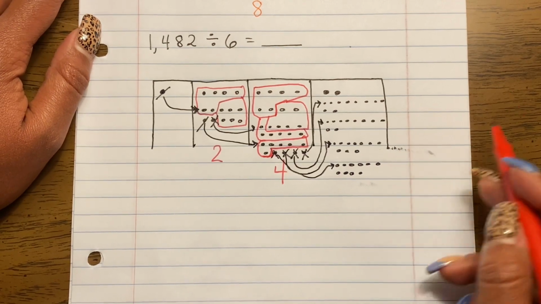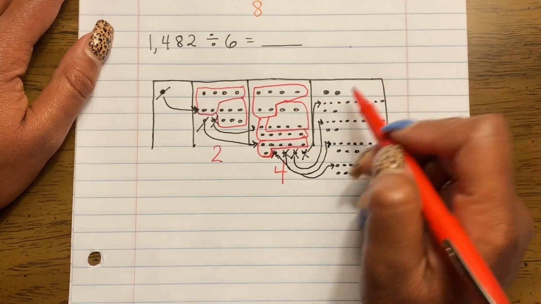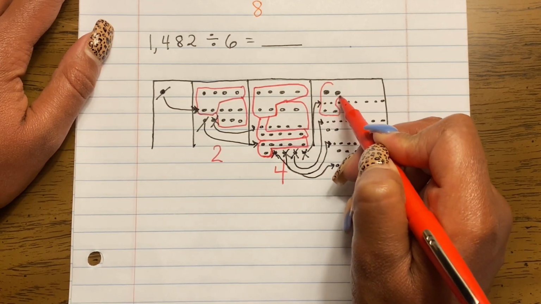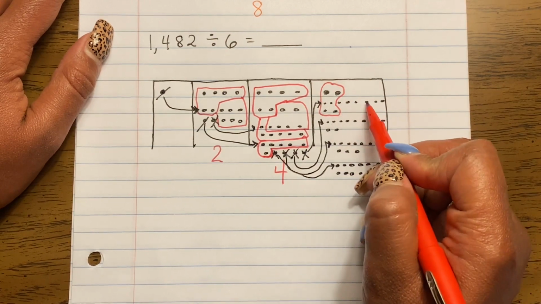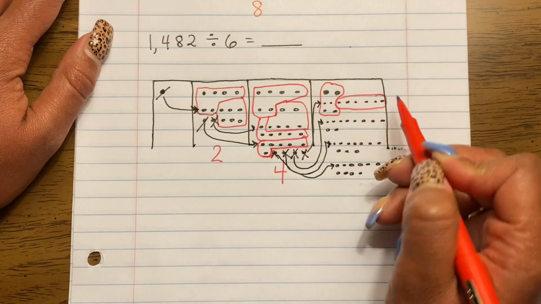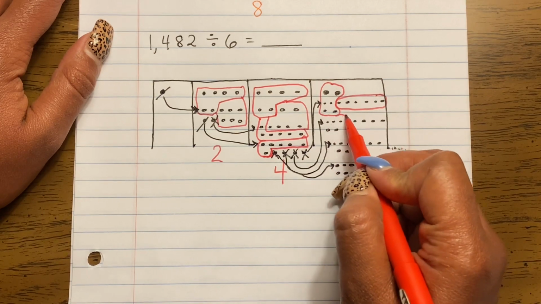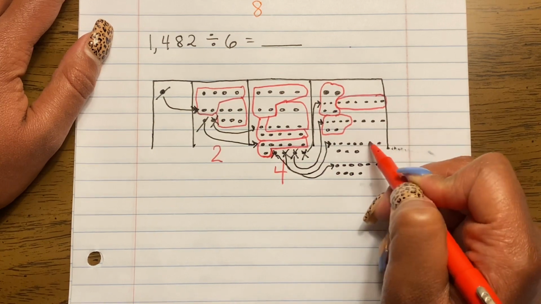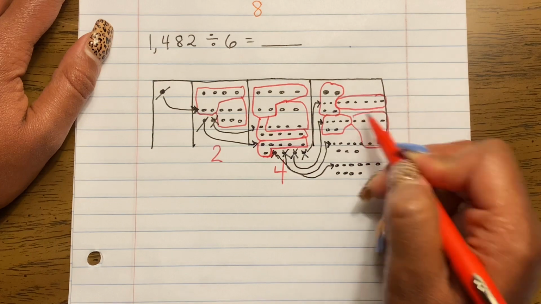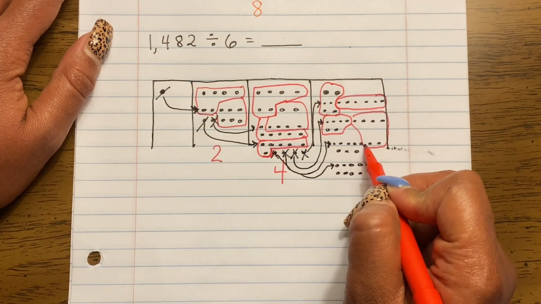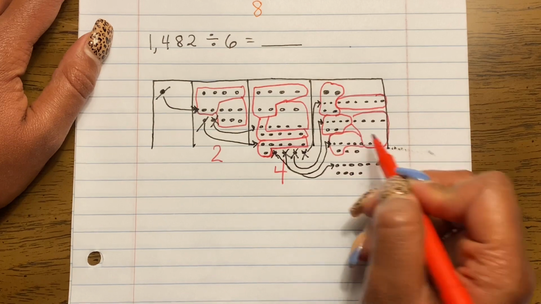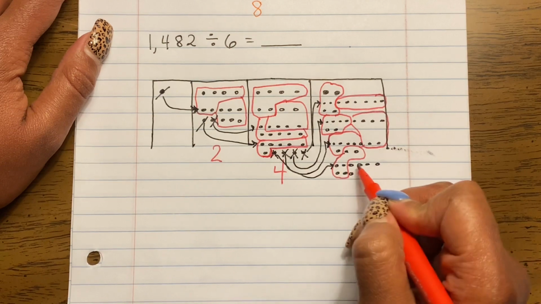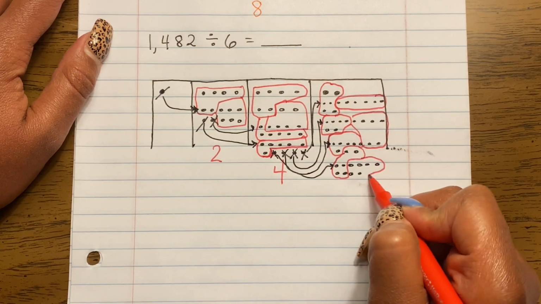Now we will go back, finish circling our groups of 6. 1, 2, 3, 4, 5, 6. Again and again, counting out each group of 6, until the last one: 1, 2, 3, 4, 5, and one more makes 6.